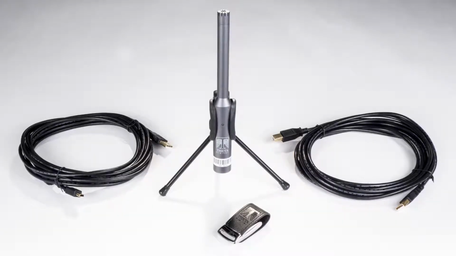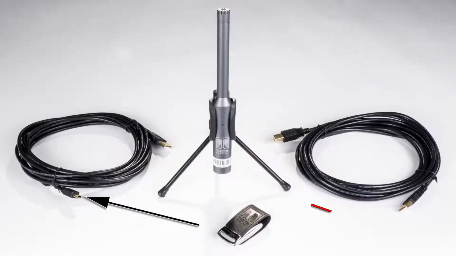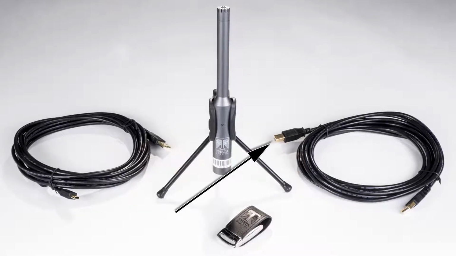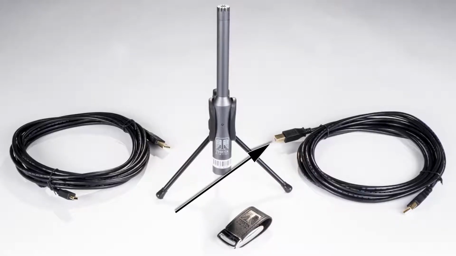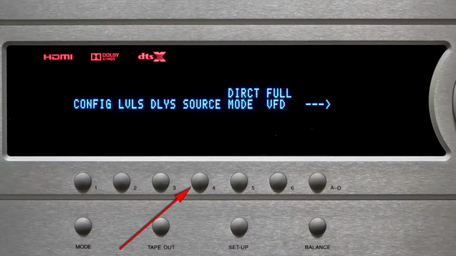Start with your computer off and connect the Type A to Mini USB cable between your computer and the measurement microphone. Then connect the Type A to Type B USB cable between your computer and the Casablanca 4A. Play any stereo PCM source such as a CD through the Casablanca 4A using either the Toslink or coaxial input for the input which is being used for the DIRAC calibration process.